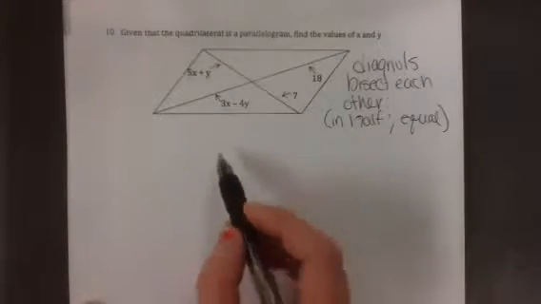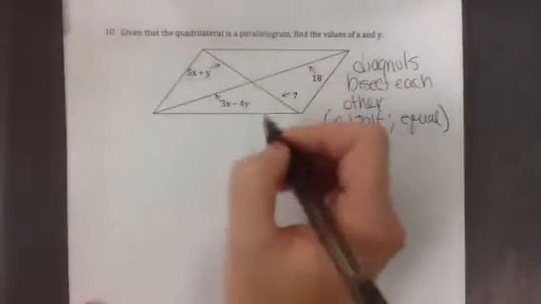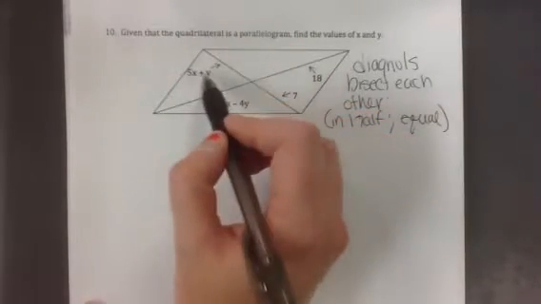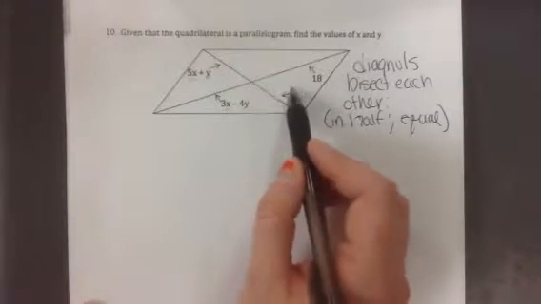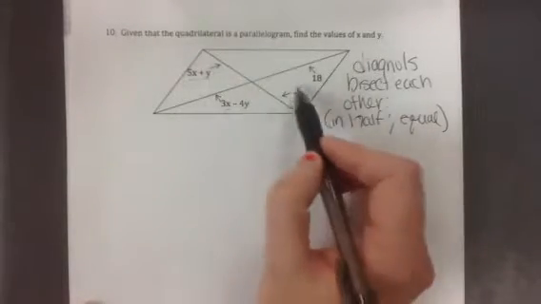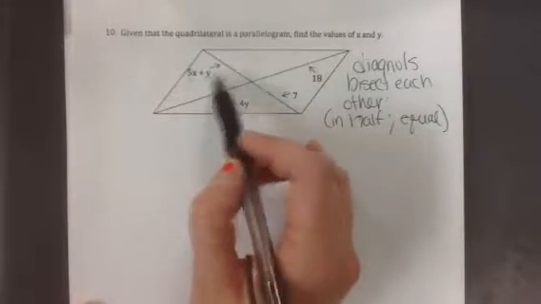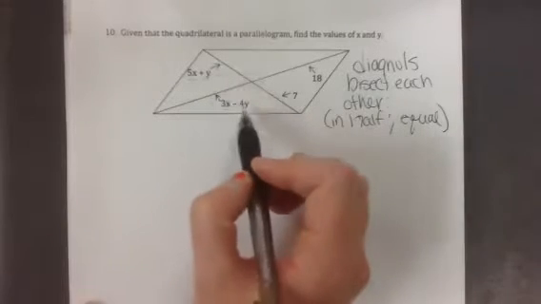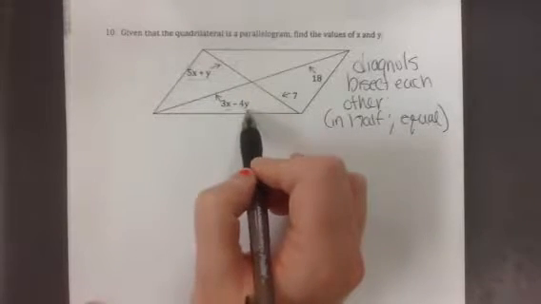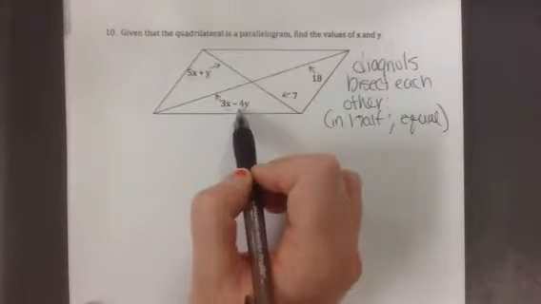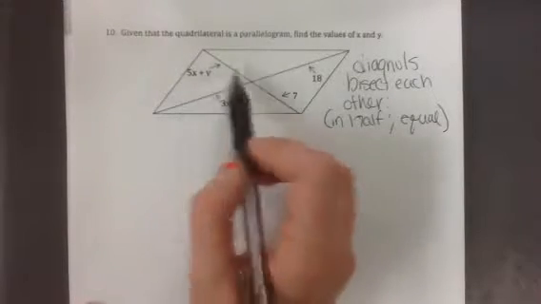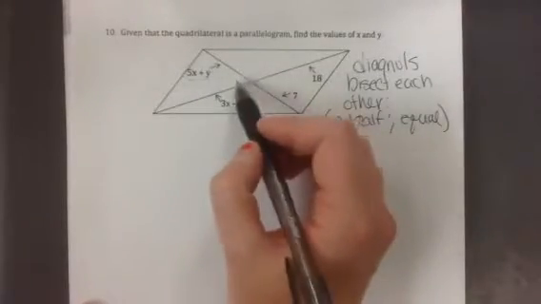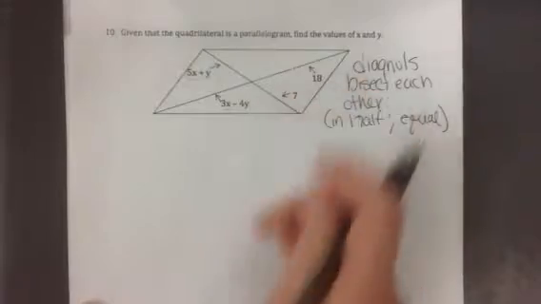So the easiest way here was to set one of them equal to each other. We could set 3x minus 4y is equal to 18. We could also set 5x plus y is equal to 7. And I would say that this is the easiest bet because when we solve for y, we don't actually have to divide by anything. So notice if we solve for x or y here, we would have to divide by 3 or negative 4. If we solve for x here, we'd have to divide by 5. And so we'd have some nasty fractions. So I would suggest using these two values.